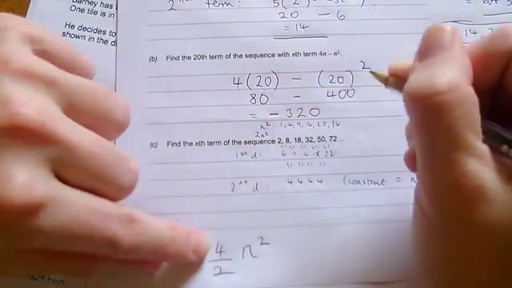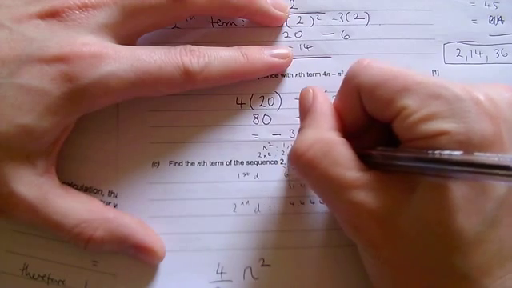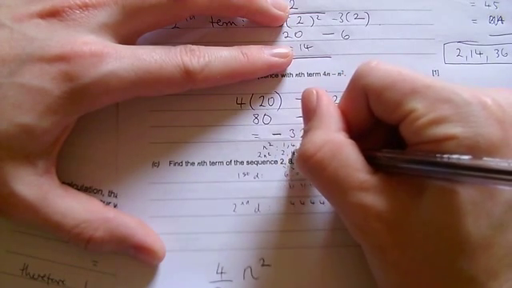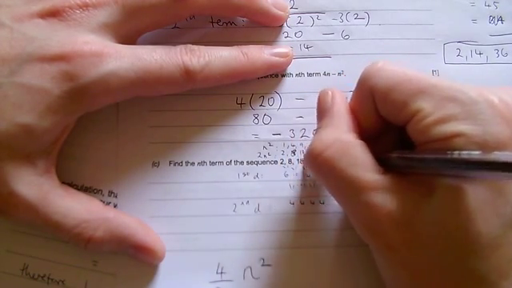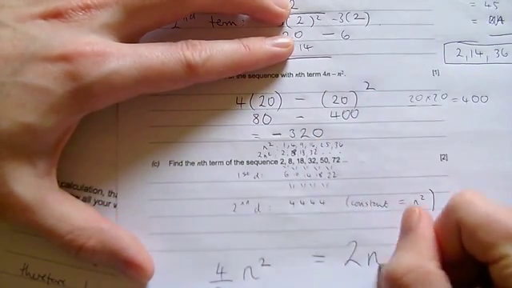2n squared, which is 4 divided by 2 is 2n squared, would just be double of this. So it's going to be 2, 8, then 18, then 32. Basically, it's this sequence. So my sequence overall is just 2n squared.